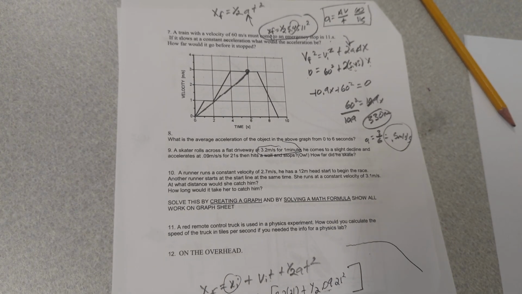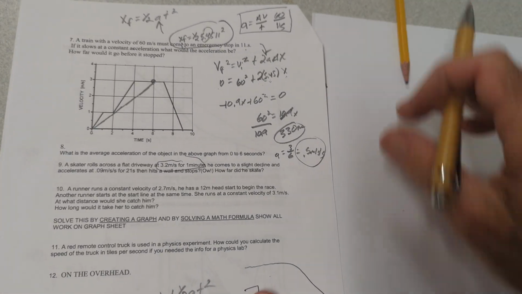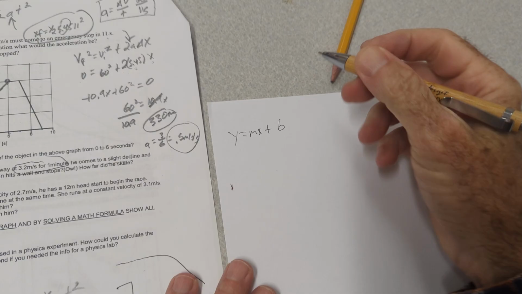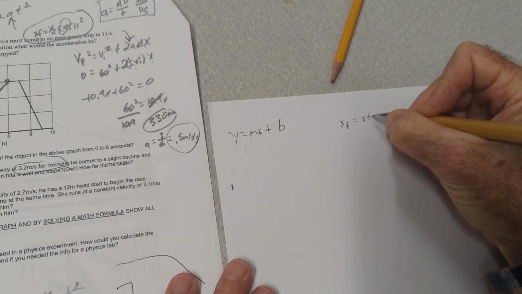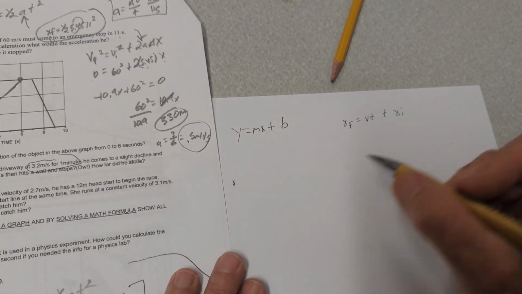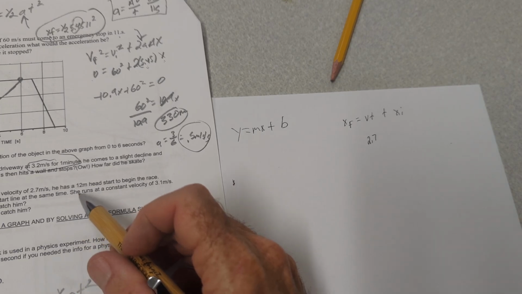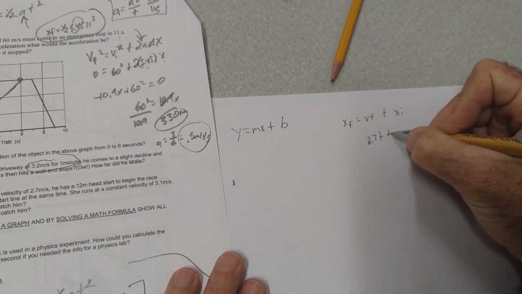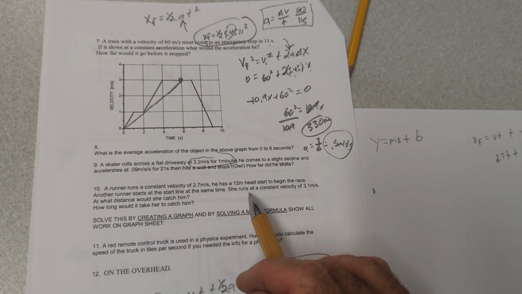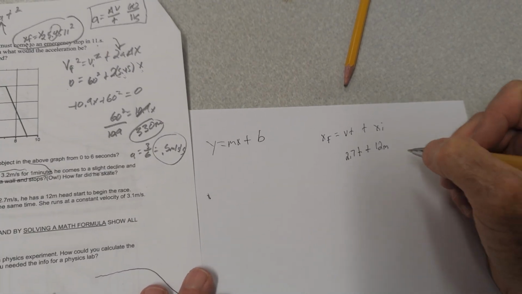All right. A runner runs at a constant velocity, 2.7 meters per second. Now this is going to be our y equals mx plus b, right? Except we use xf equals vt plus xi. The runner runs at 2.7, so our first runner's velocity is 2.7, and he has a 12-meter head start. 2.7 for a certain amount of time plus a 12-meter head start. Now, another runner starts at the same time. She runs at 3.1. At what distance and time would they meet? So that means we can set these two equal to each other.